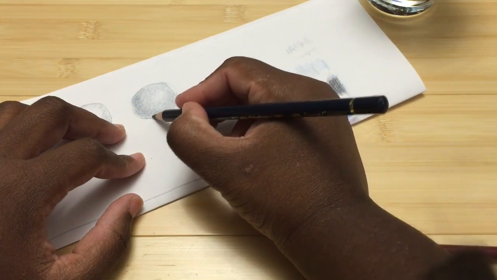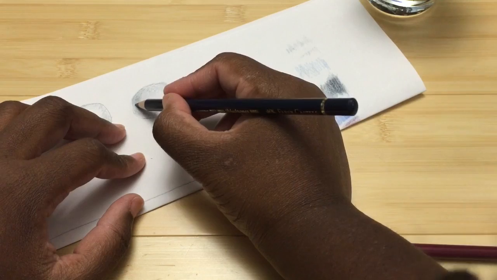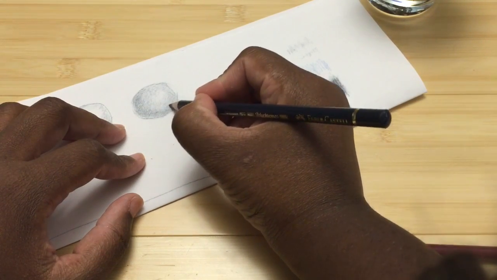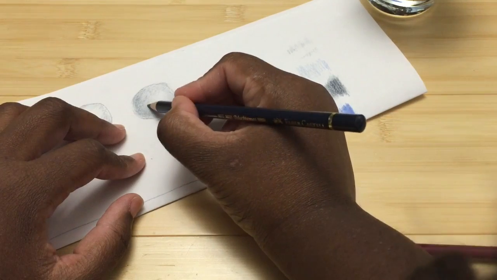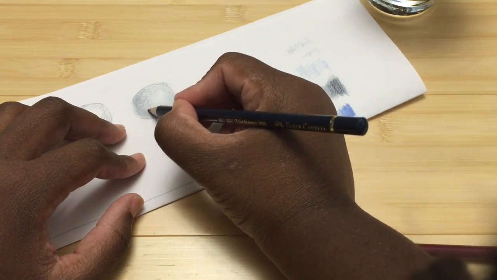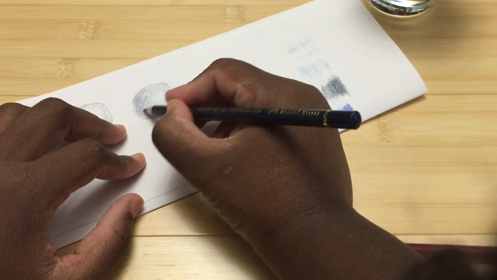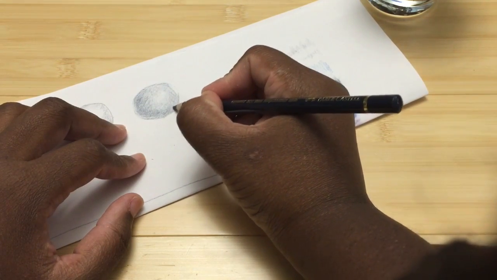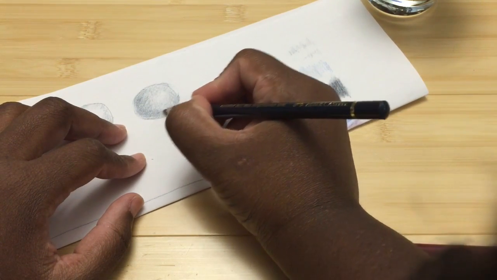I think some people start with the lightest areas first. I like to start, as you can see here, with the darkest areas first. And I don't have very good hand-eye coordination, so this helps me to alleviate any mistakes that I'm certain to make by just starting off with the darkest section. But there's no rule, this is supposed to be for fun and relaxation.